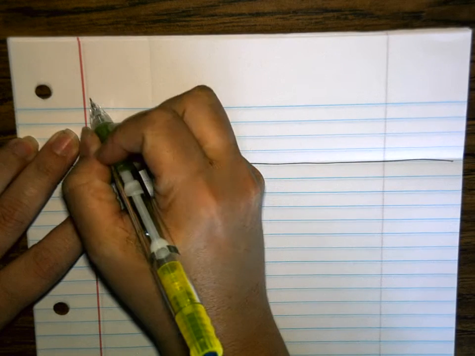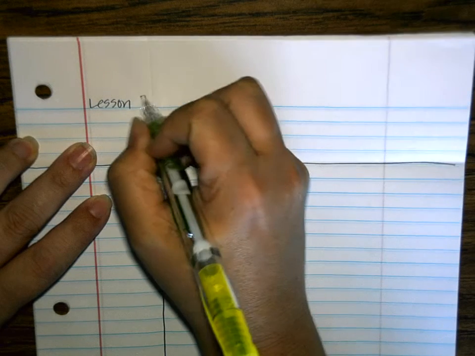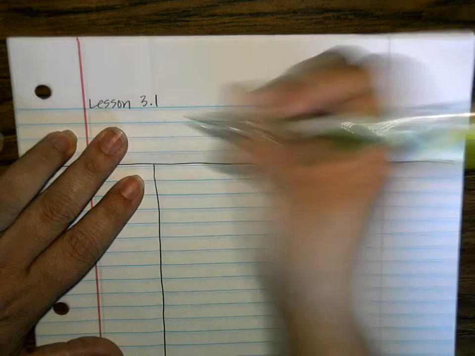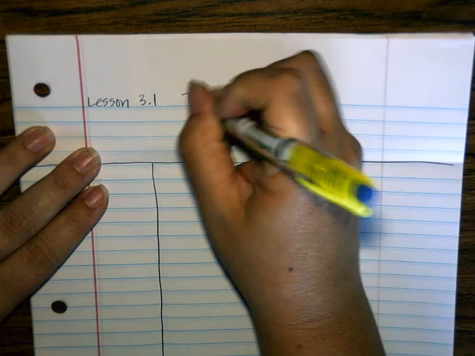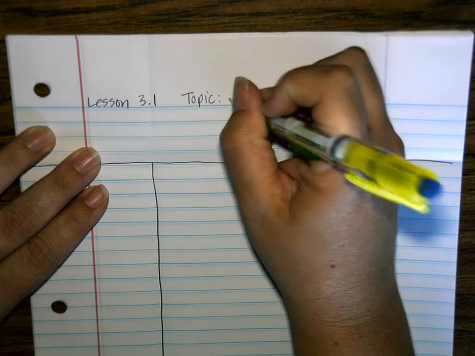Okay, so again, we're going to use our paper. Unless you still have your Cornell notes, you can fill all that stuff in. This lesson is 3.1. Even though we're on chapter 1 now, we're just going to keep the order of what we've been doing, right? And then we have a topic. The topic is rates.